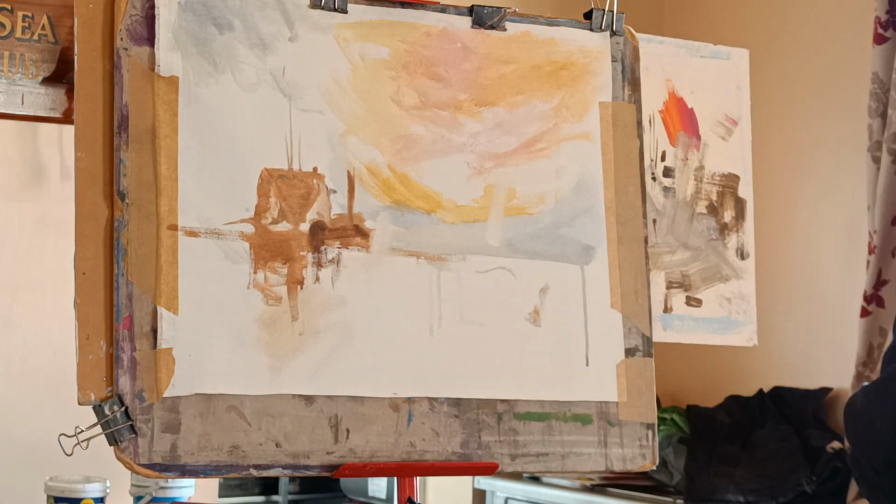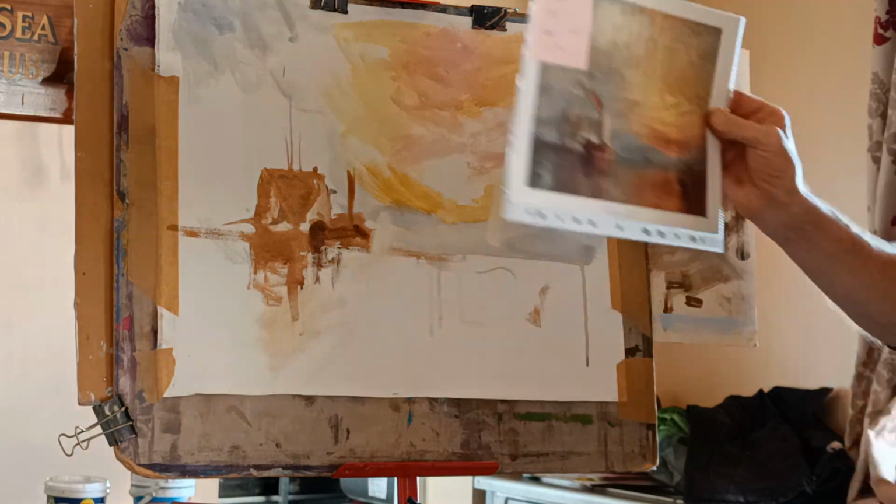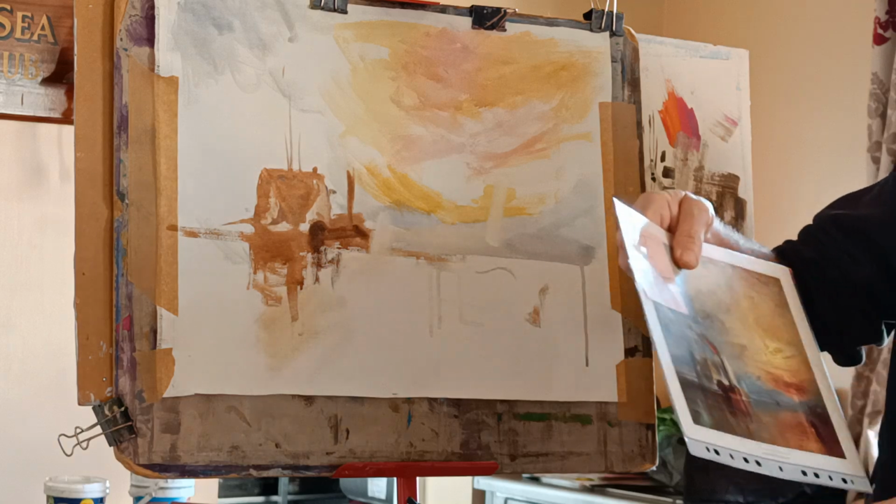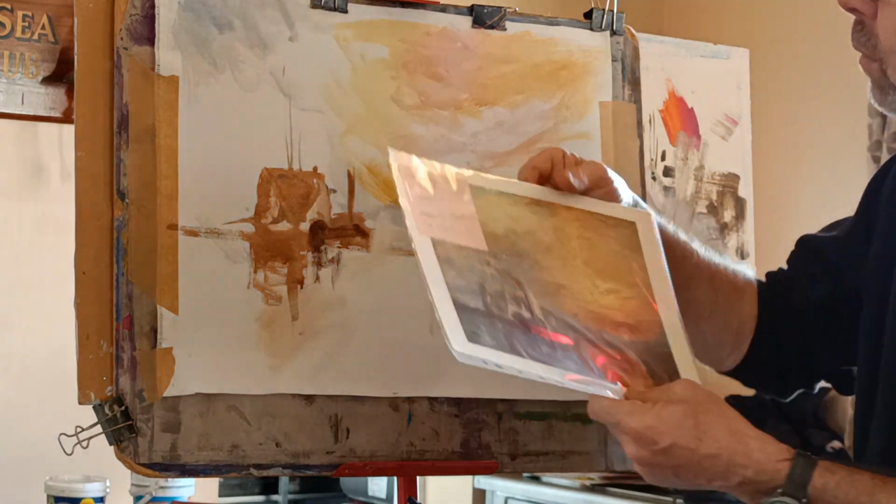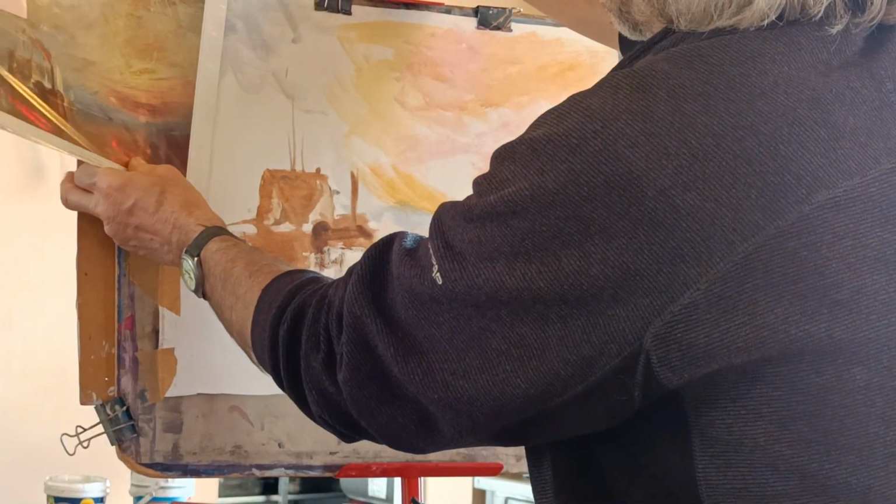Now I need the pencil for that. So that one is this image here. I chose this one just because a lot of people wanted to have a go at this one. So I thought that might be a good one to demonstrate from.